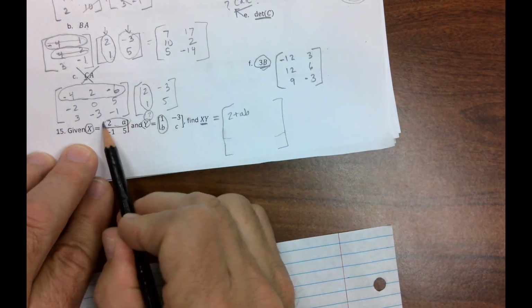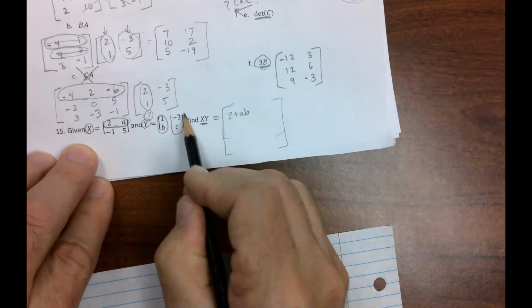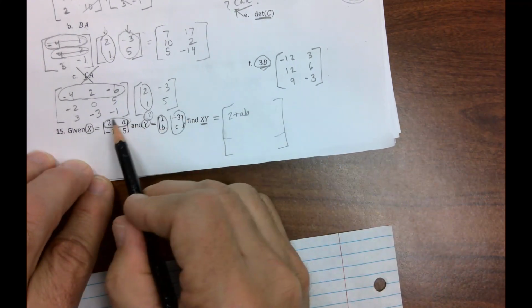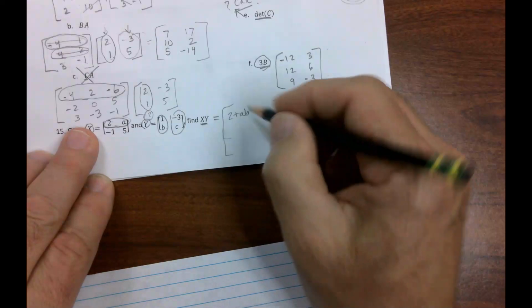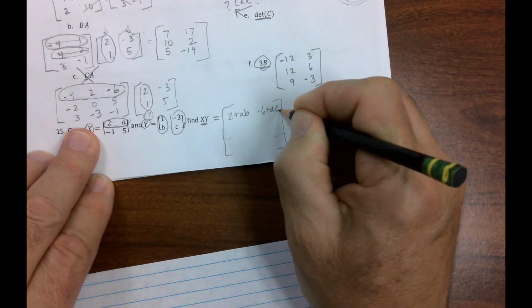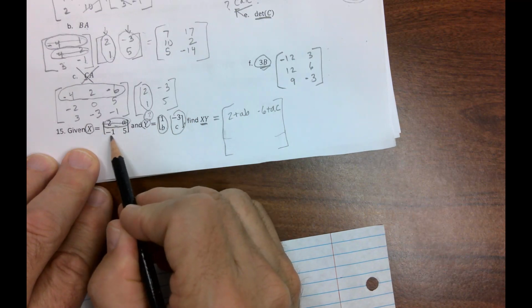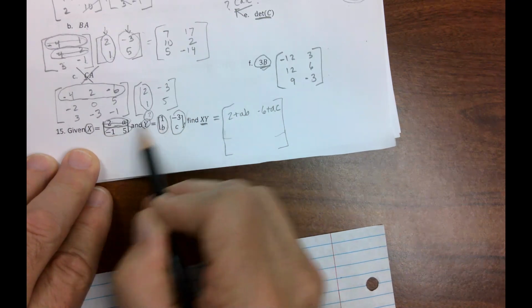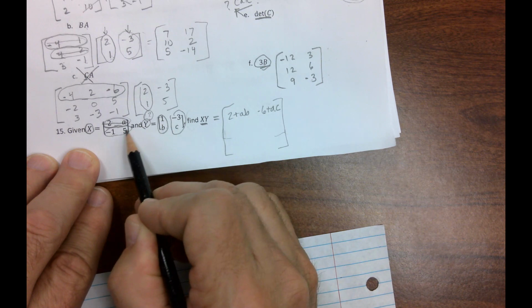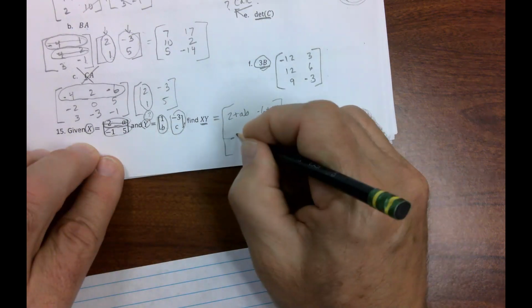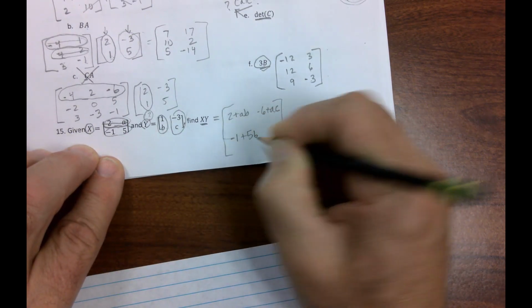Then we got to throw that row through this column, and that's going to go up here. So that's negative 6 plus AC. Now we don't have any more columns, so we're done with that row. So now we got to throw this row through this column, so negative 1 plus 5 times b. So negative 1 plus 5b.